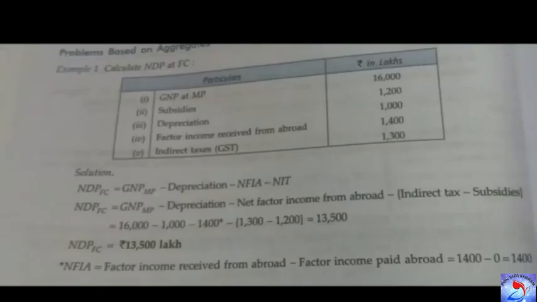Now we can look at a problem relating to these national income aggregates, that is, a calculation of NDP at factor cost. In this problem, GNP at market price is given, subsidies are given, depreciation and factor income received from abroad are given, and indirect taxes, that is GST, are given. Here we have to calculate NDP at factor cost.